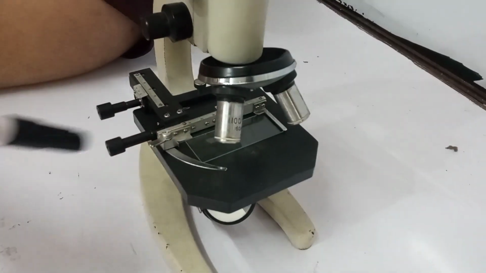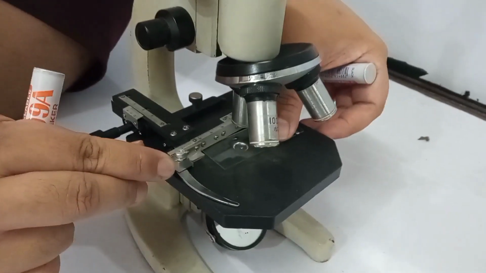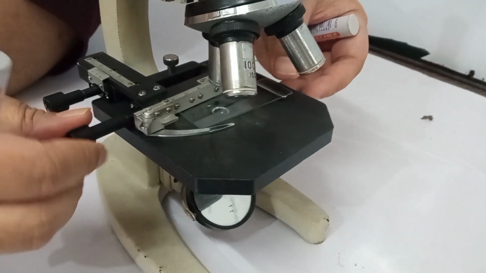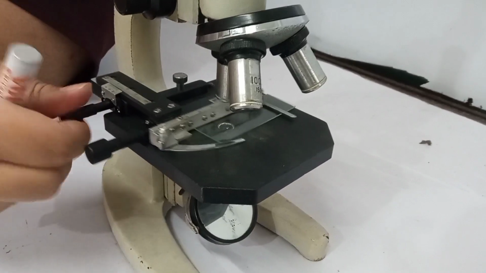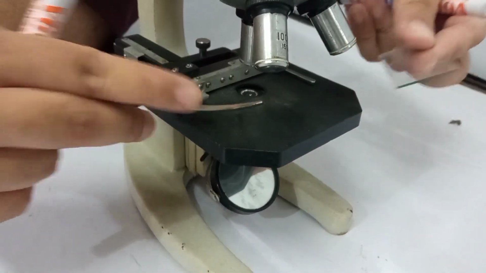This is the stage clip. Para kapag minumove mo siya, mag-move din yung slides. Medyo maluwang na ating stage clip.